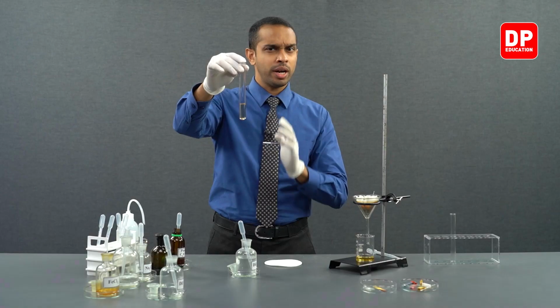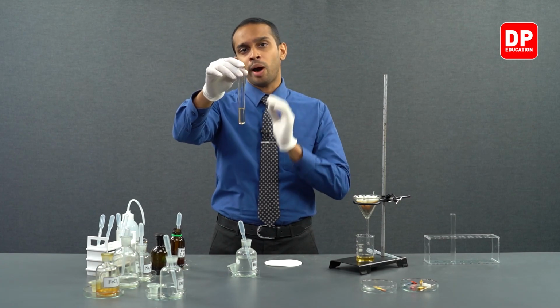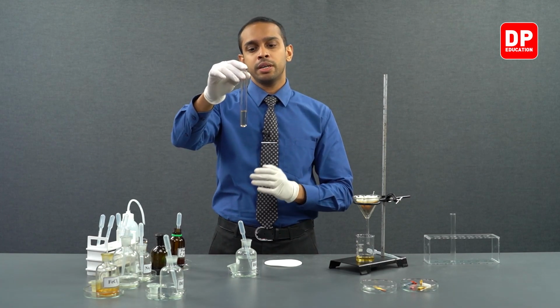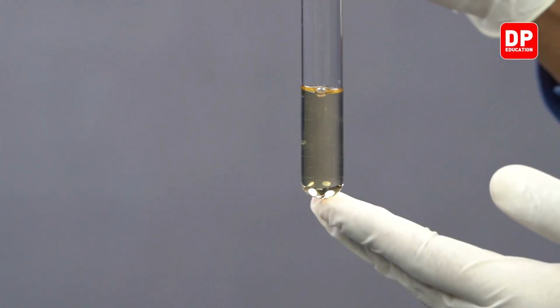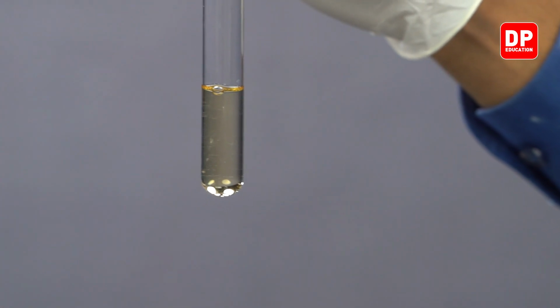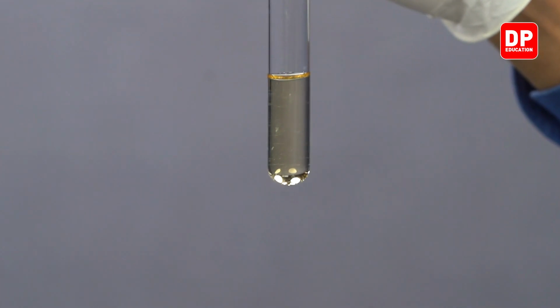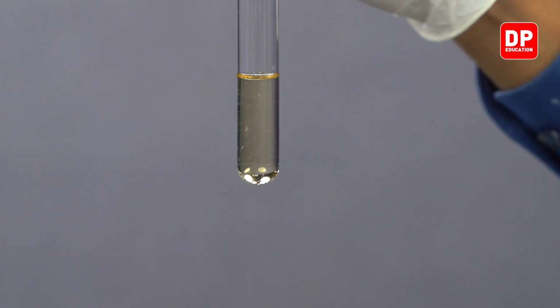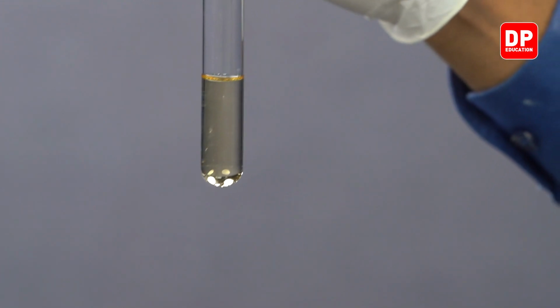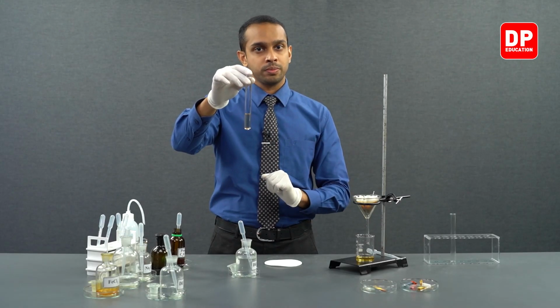But upon addition of HCl, this violet color disappeared and reformed the yellow color that we observed in the initial stages. This is because upon addition of H+, phenoxide anion converts back into phenol.